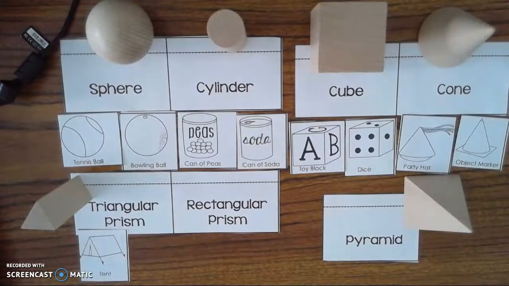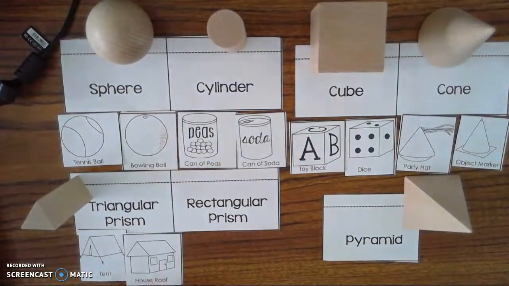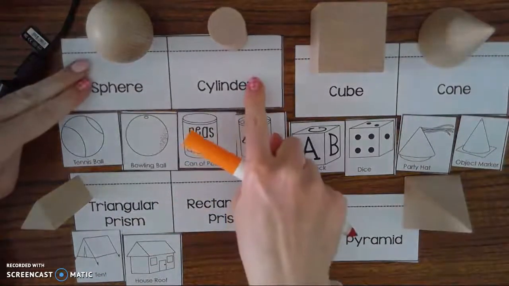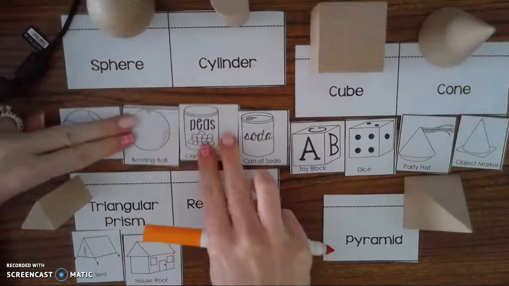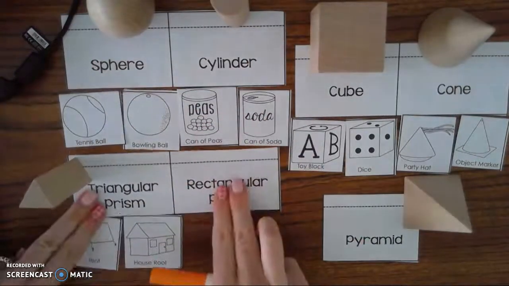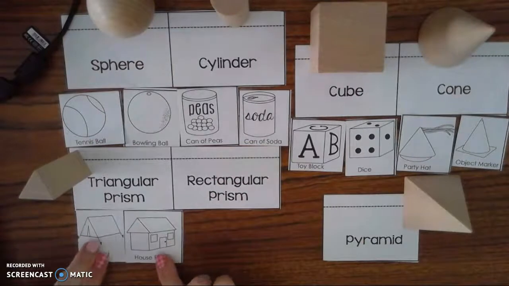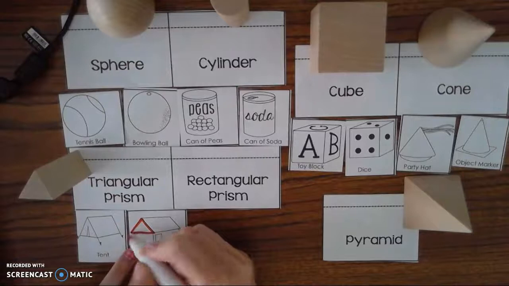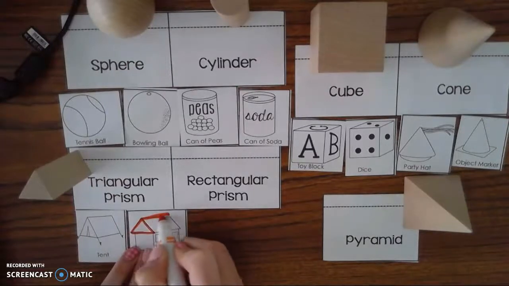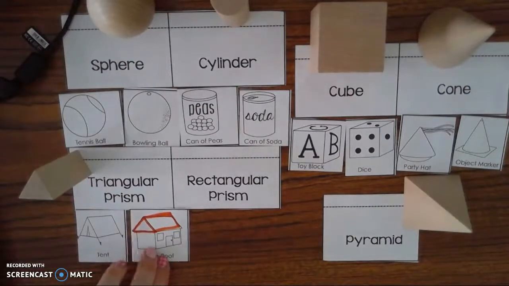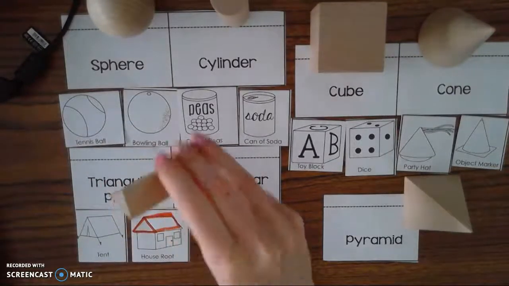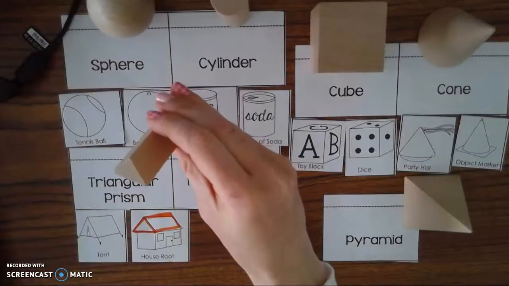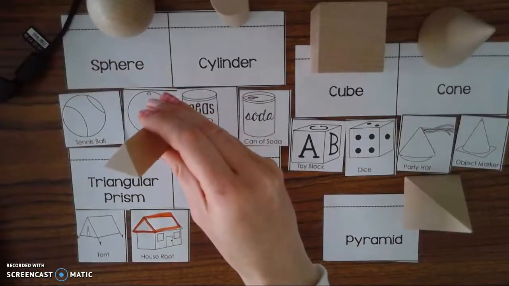The next example of a triangular prism would be the roof of this house. You know, it's getting kind of hard to see in here, so let me move some of these up. All right, there we go. Okay, so I just want you to focus. I'm going to use my marker to outline the triangular prism here. Okay, so just that top part of the house is the triangular prism. So if I put the shape like this, you can see it a little bit better.